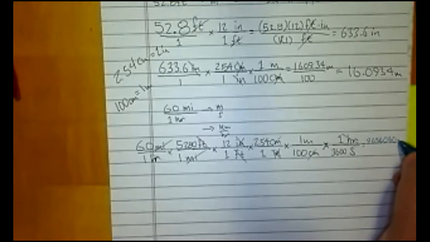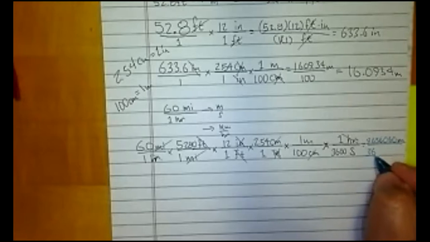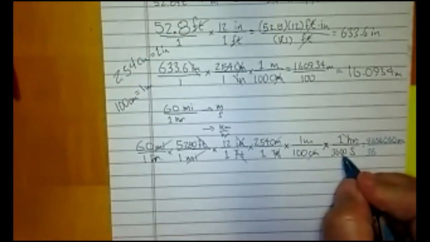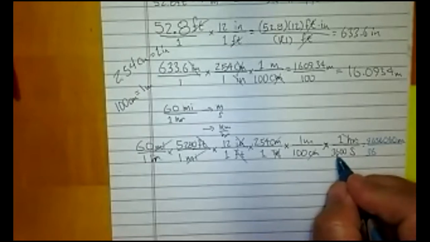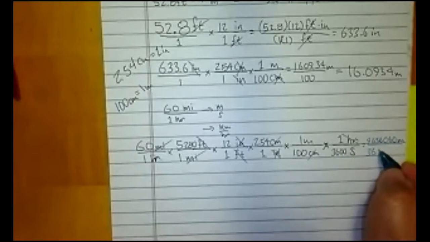And that ultimately comes out in just meters. And then 100 times 3,600 gives me, obviously we don't need a calculator with that at all, because it's just powers of 100 basically. So you're just going to write 36 with 4 zeros after it.